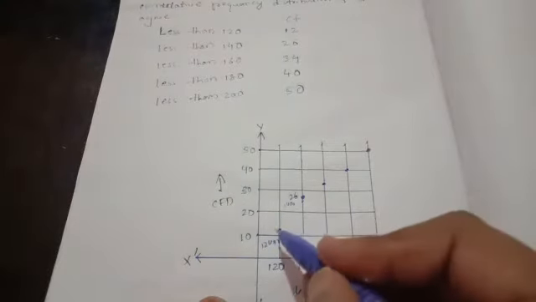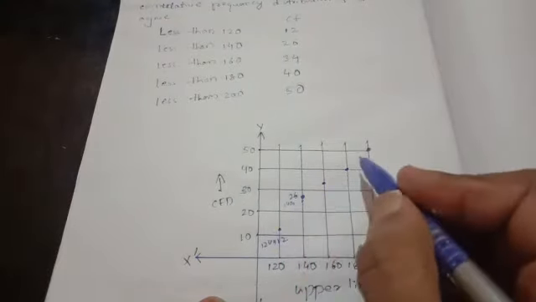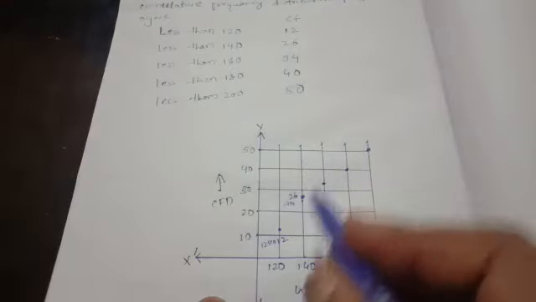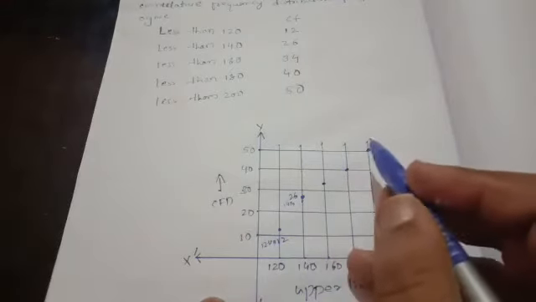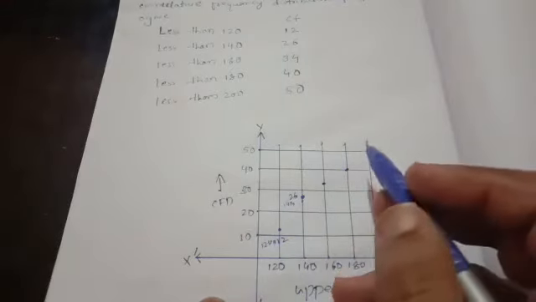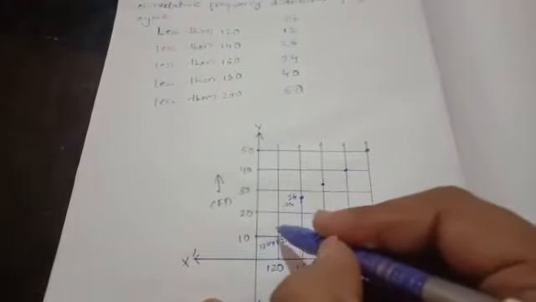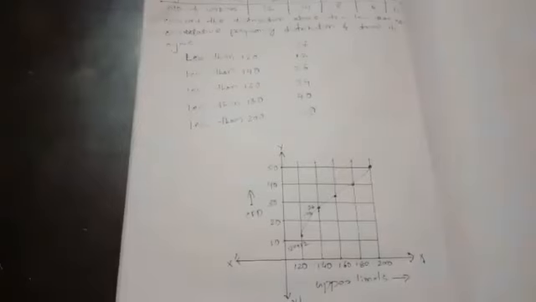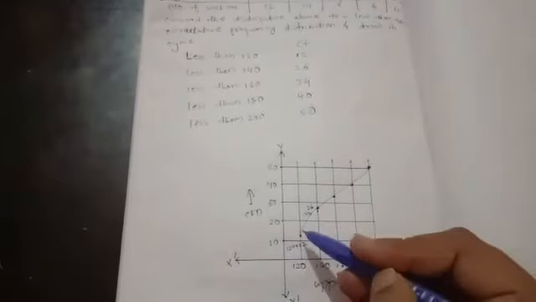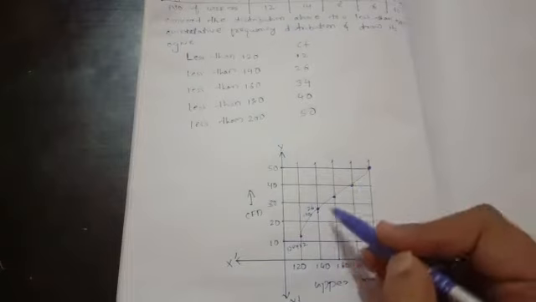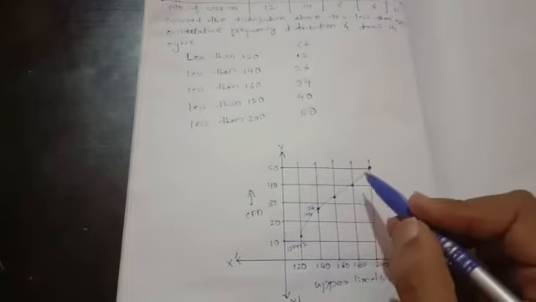Now draw through these points by freehand. Don't draw by scale; if you draw by scale, you will not get marks. Keep in mind, we have to draw by freehand like this. I'll show you. We should not draw this by scale, otherwise it is wrong.